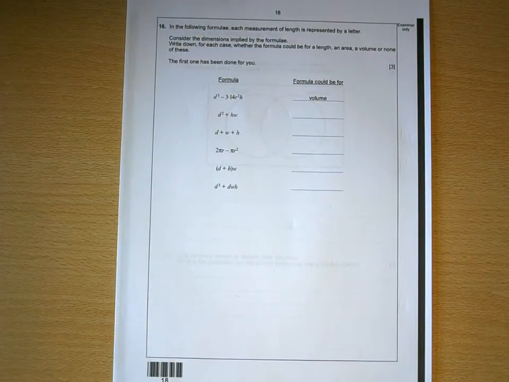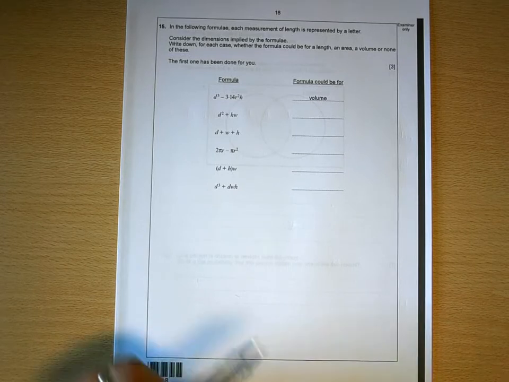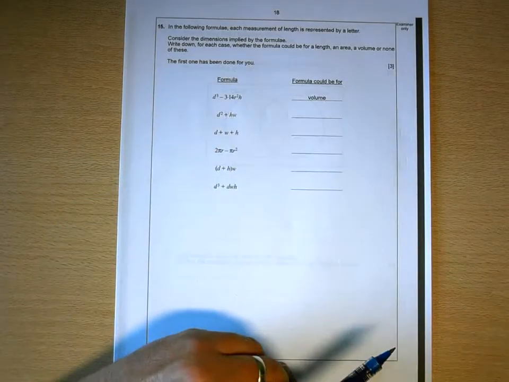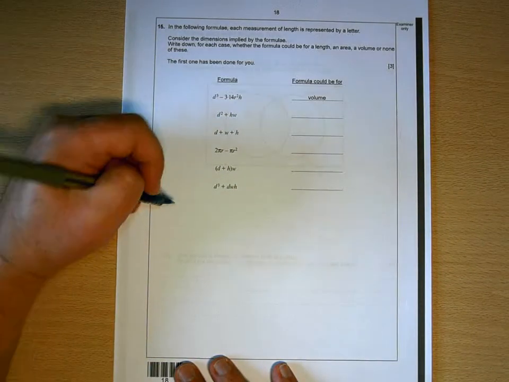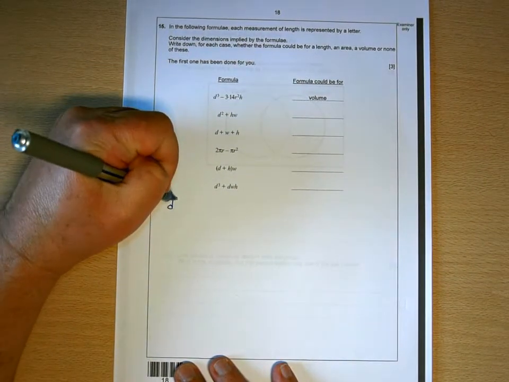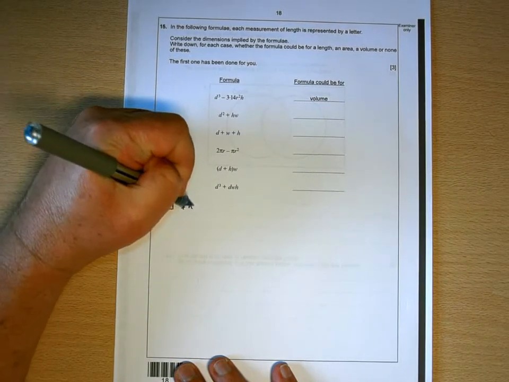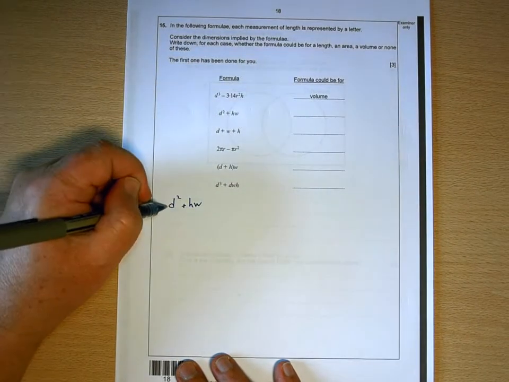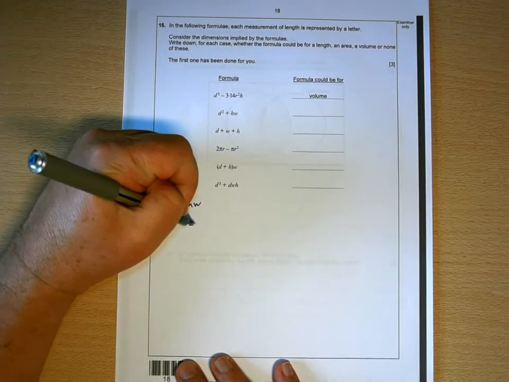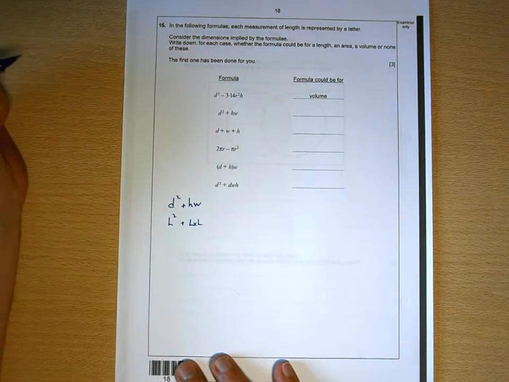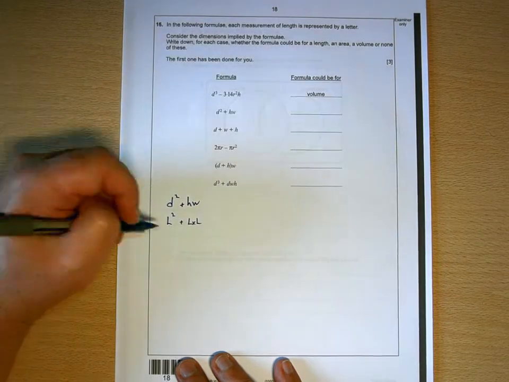So when I'm teaching this, the first thing I would say is replace all the letters with the same measure of length. So each of these letters I'm going to replace with an L. So let's do the first one. If I do d squared plus hw, they're all lengths, so that's the same as length squared plus length times length.